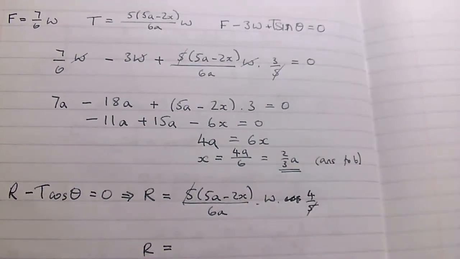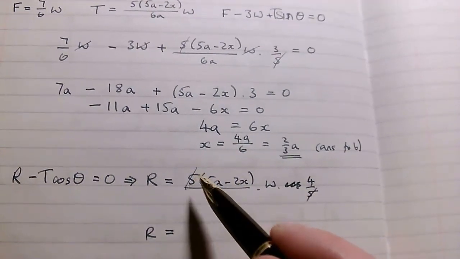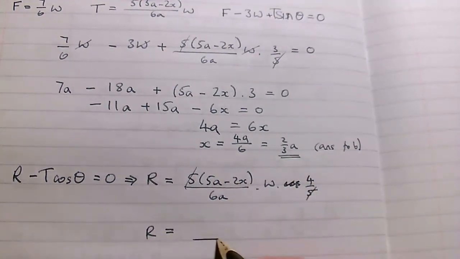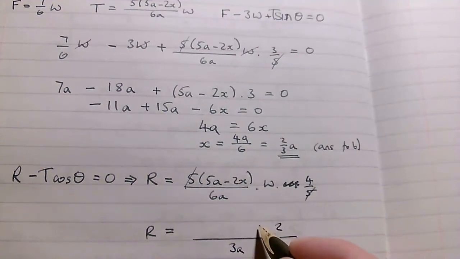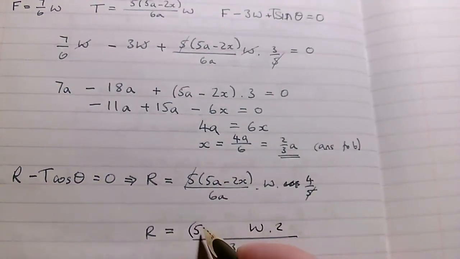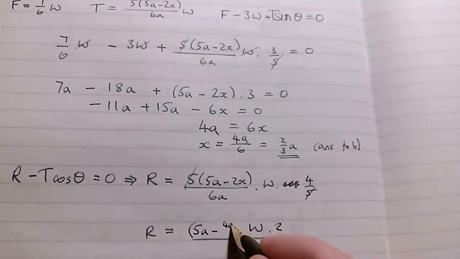so I can substitute that in as well. So I've already cancelled the 5 on the bottom of cos theta and the 5 here. I can cancel this 4, well, down to a 2, and the 6a on the bottom becomes a 3. I'm going to have a w on the top, and then the 5a minus 2x is going to become 5a minus 2 lots of x, which is minus 4/3 of a.